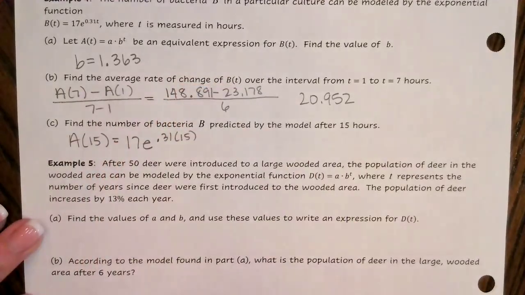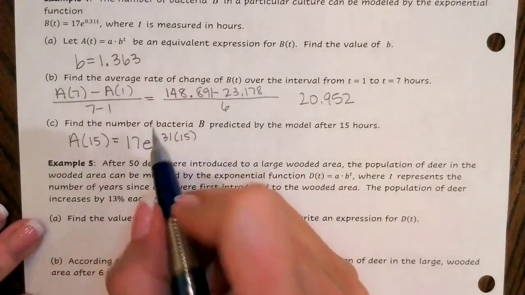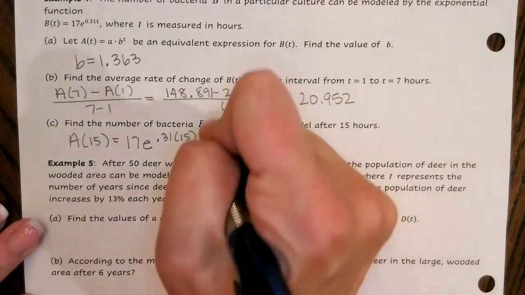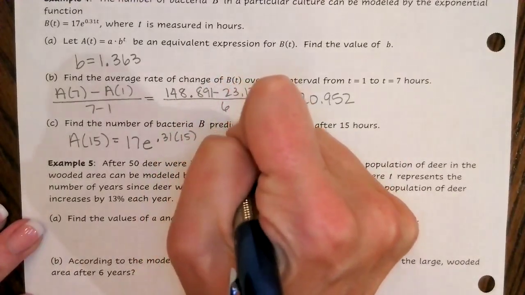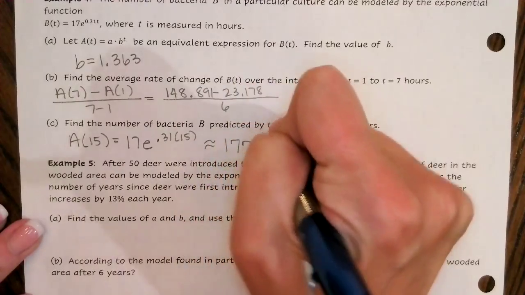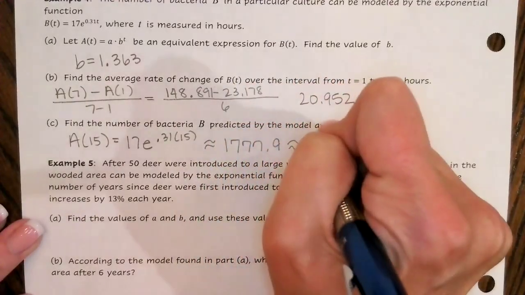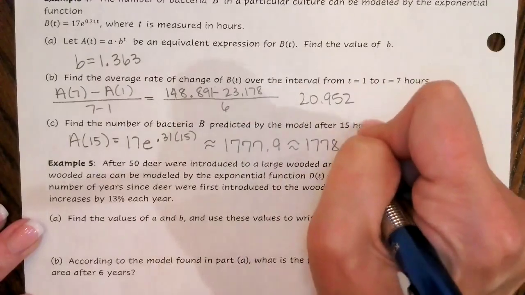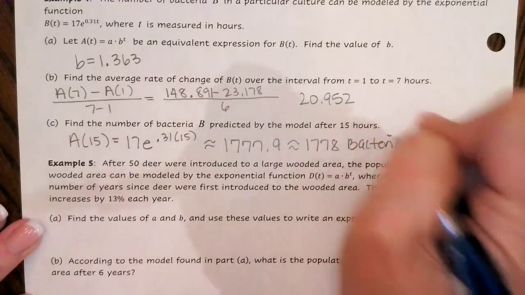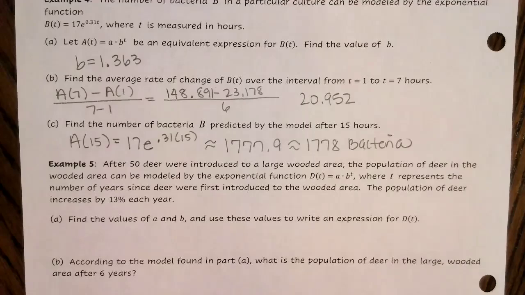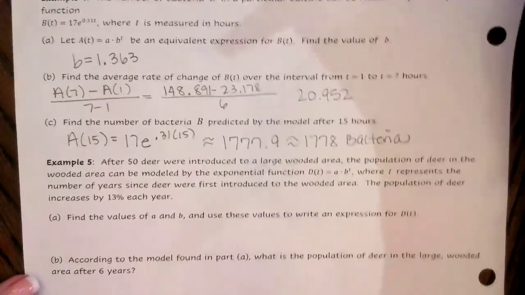And again, we do not want to round, so you want to put this into the calculator exactly the way you see it. And so we get approximately 1778 bacteria. I did go to a whole number because bacteria, we're not going to have a decimal value of that.